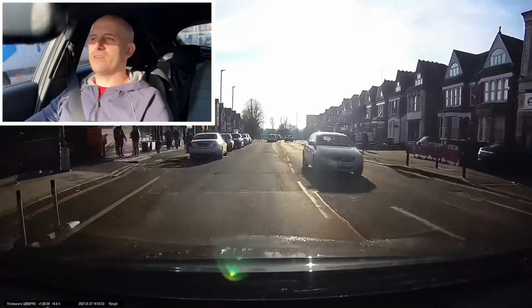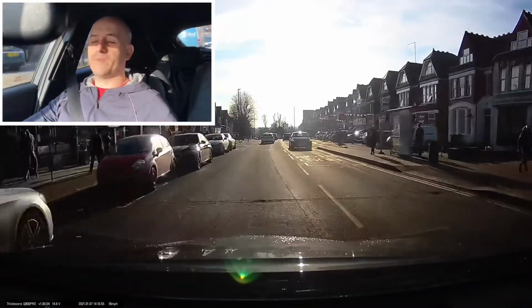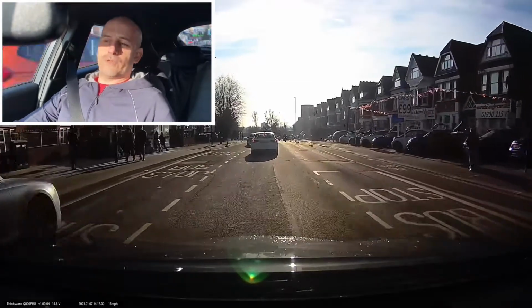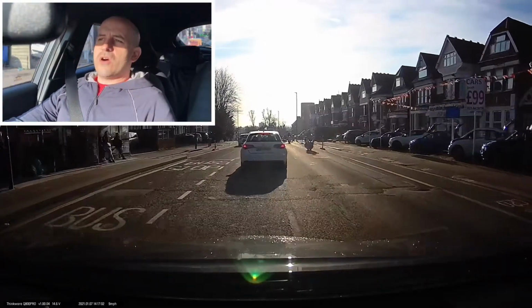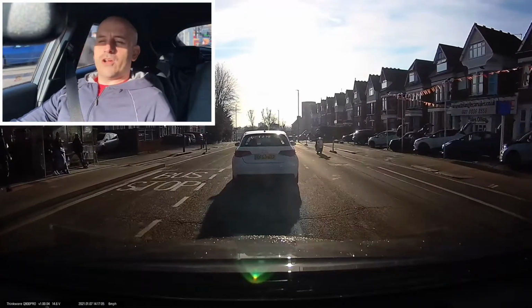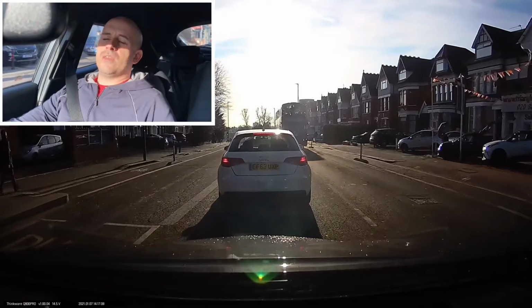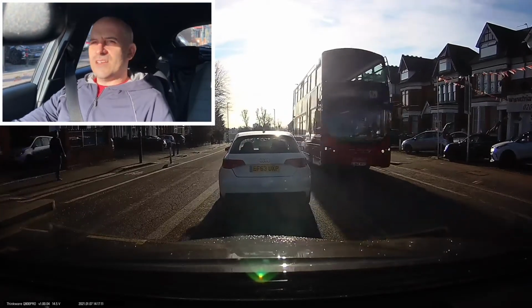So here I can see that I've got traffic ahead of me, so I'm checking my rear view because I know I've got to slow down or stop. Now if the car behind me or vehicle behind me is too close, I might want to start braking earlier to give them more time of my intention, therefore lessening the chance of an accident.